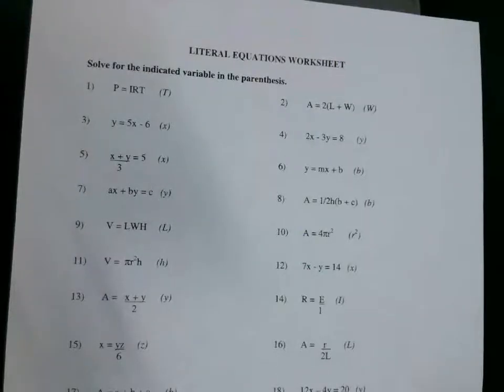Everybody should have a sheet. These are the problems that we are going to do. In the parentheses, it tells you which one of these they want you to solve for.